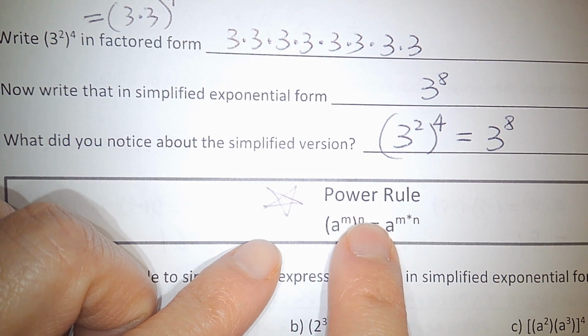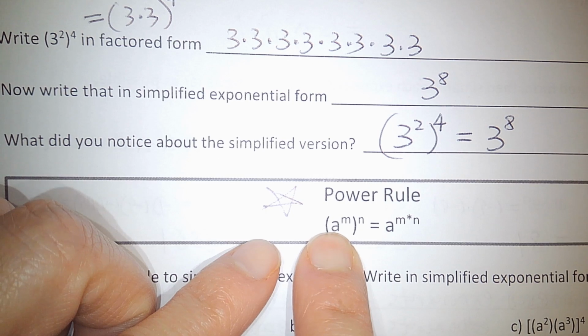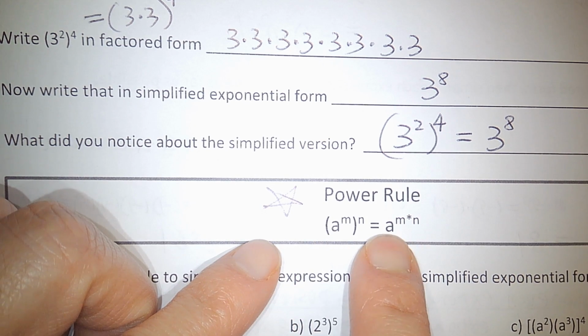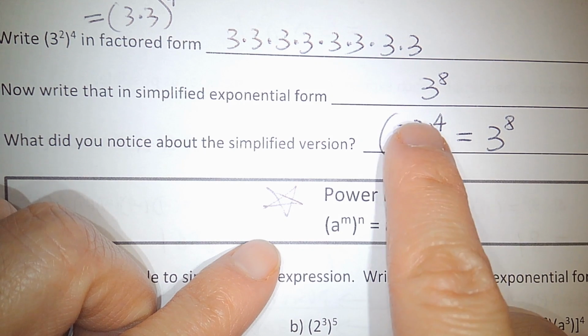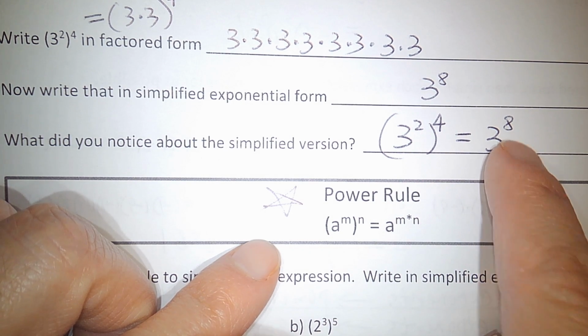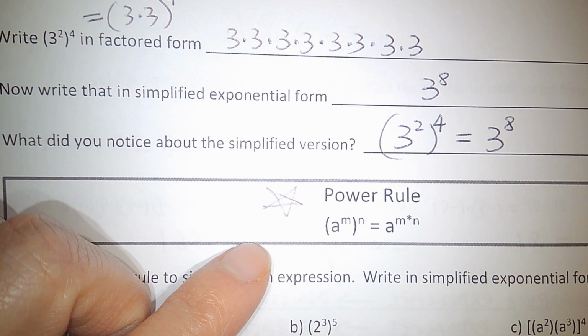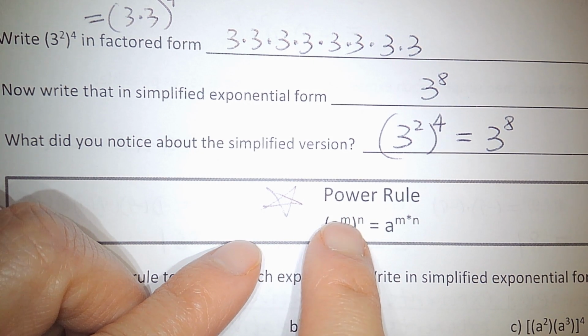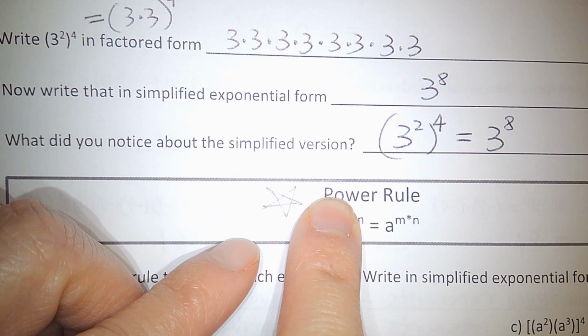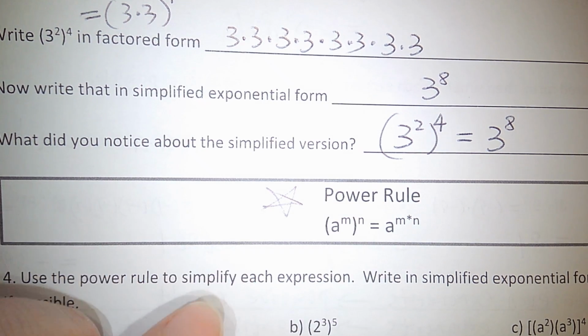a to the mth power, then nth power. We only have one base a, right? So keep that base a, and then multiply m by n, right? So 2 times 4 gives us what? 8. This is called the power rule. Why power rule? Because a to the m is a power, then the nth power is another power, right? So it's called the power rule.